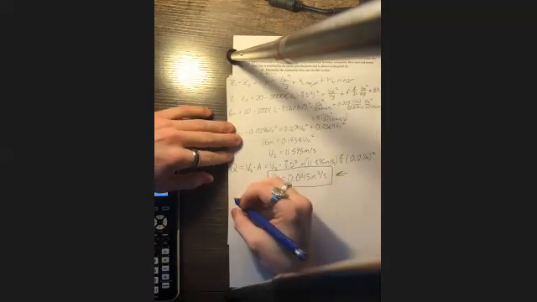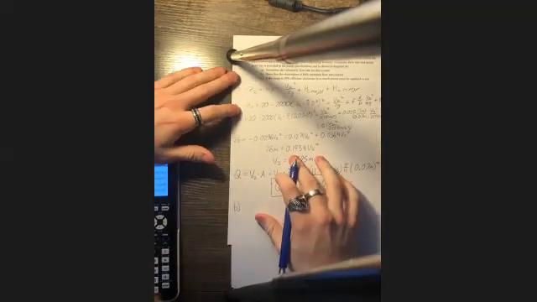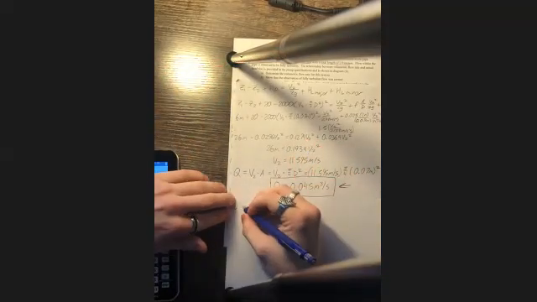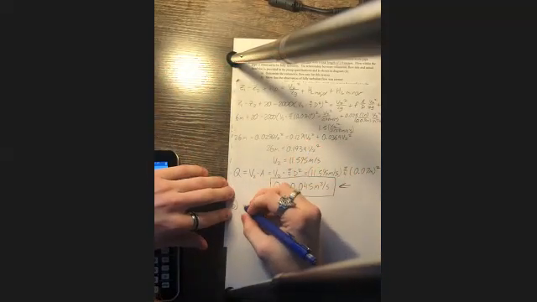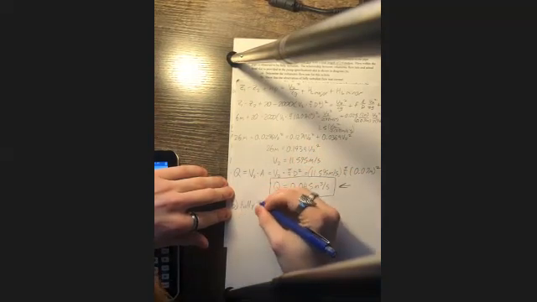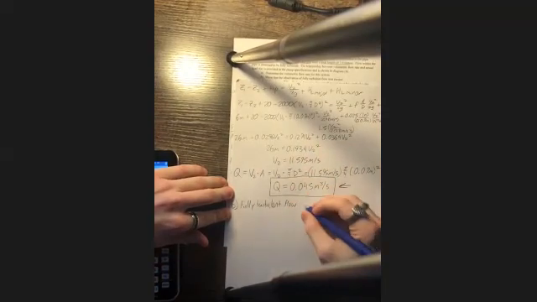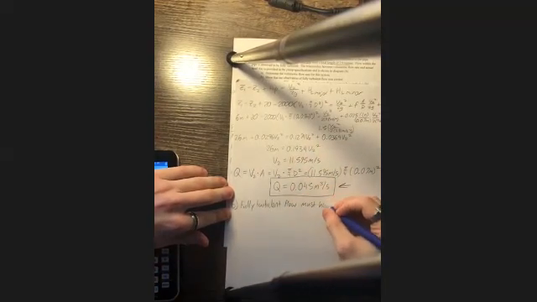Okay. Part B, they're asking us to show the observation of fully turbulent flow is correct. Now, fully turbulent flow must have a Reynolds number greater than 4,000. Okay, so that's what we're looking for.